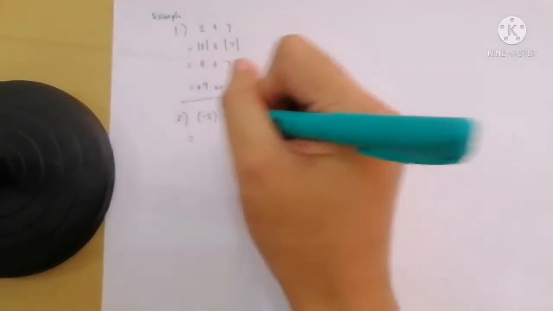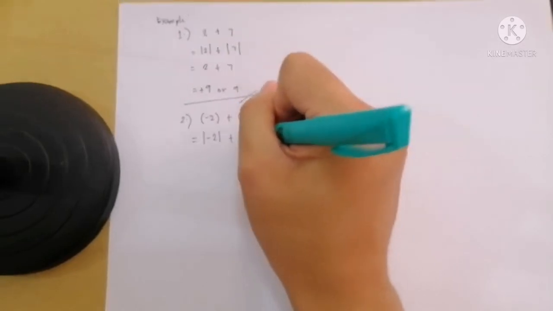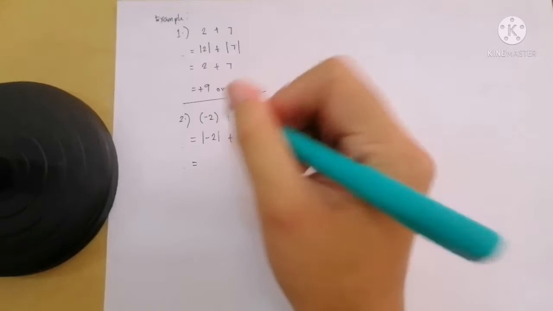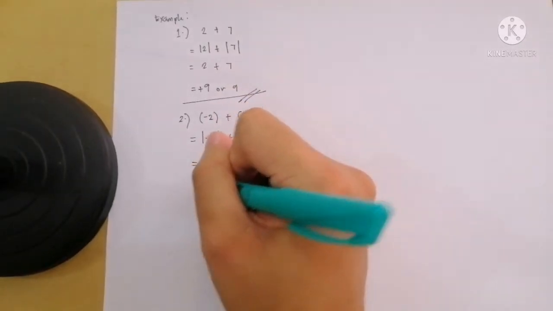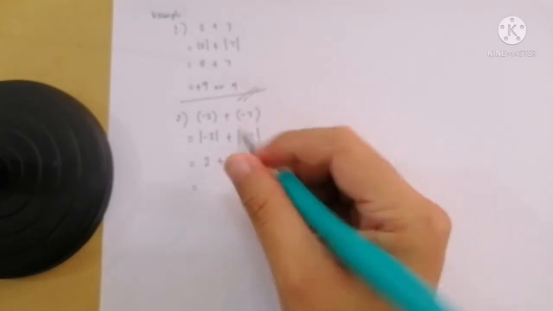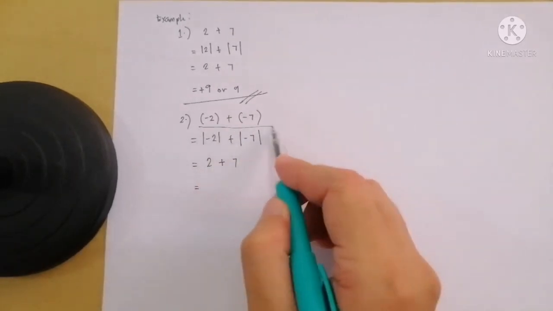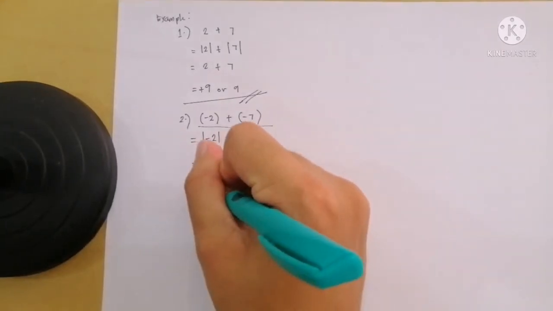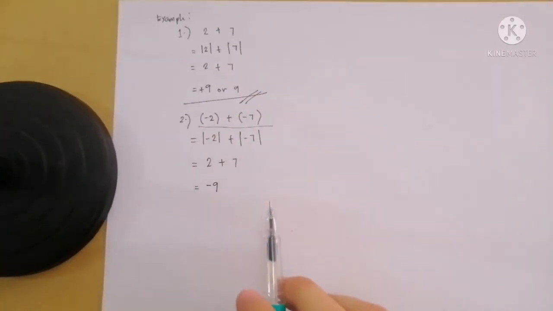Here, if we get the absolute value of negative 2 and the absolute value of negative 7, we simply get the 2 and 7, and we simply add both of them pa din. But on this matter, we are going to follow the original sign, no? The original sign of the given, which is negative. Both of them are negative, so we simply get negative 9. Okay, we copy the common sign.